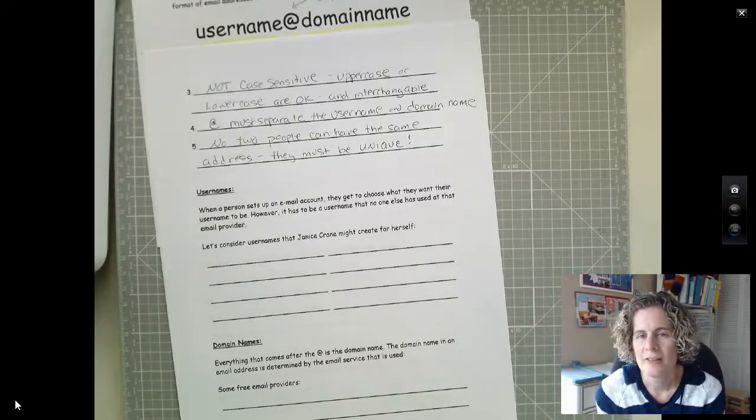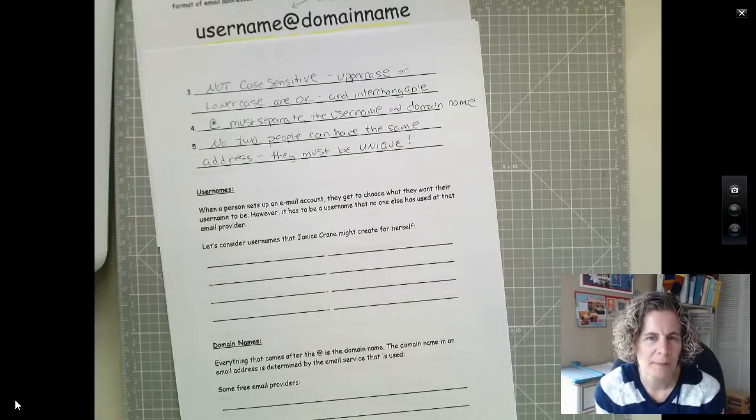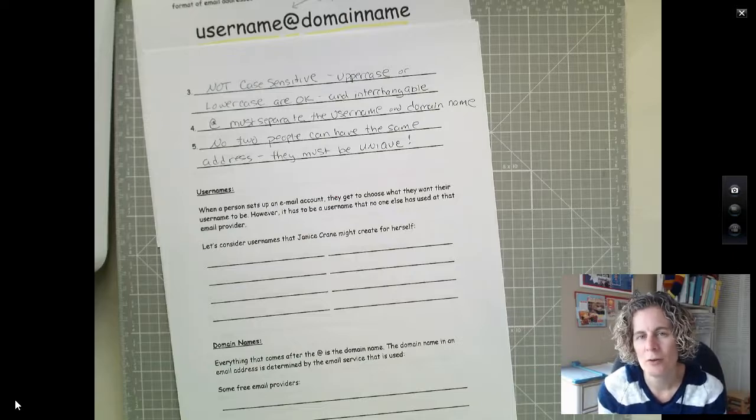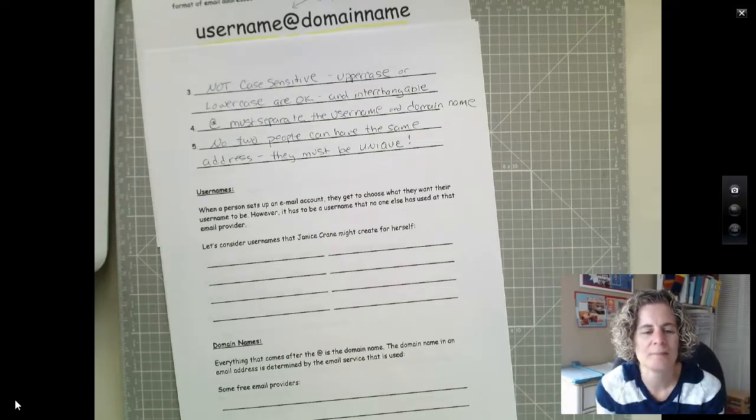All right, so let's talk specifically about usernames. What do usernames look like? What can they possibly be? And when you set up an email address, oftentimes you get to pick your username. Sometimes though, if you get your email address from a place that you work at, your usernames are chosen for you. But let's take a look at what some usernames might look like in different situations.